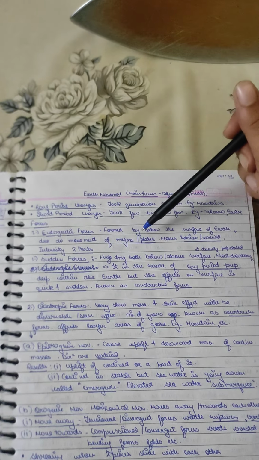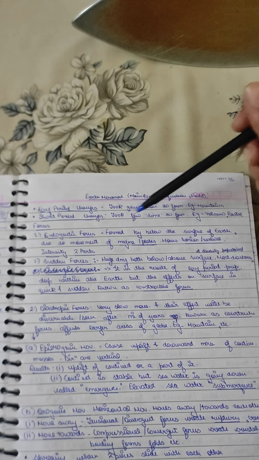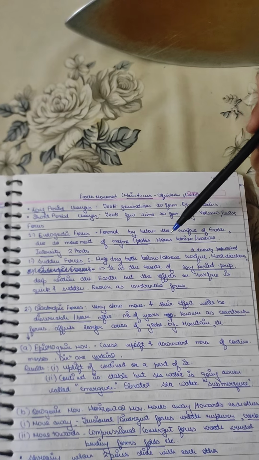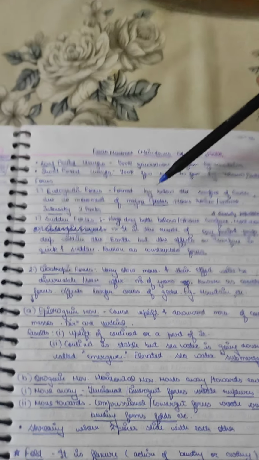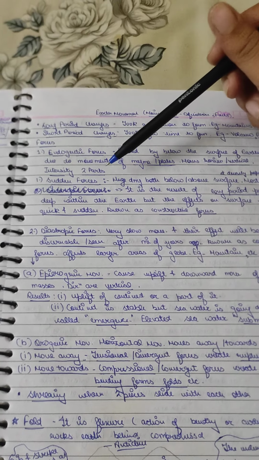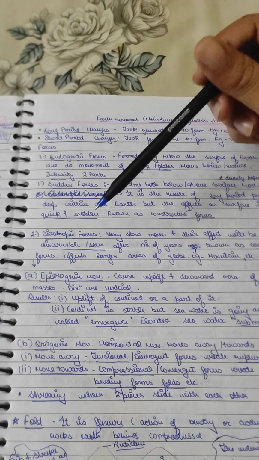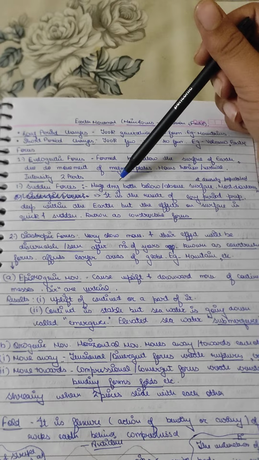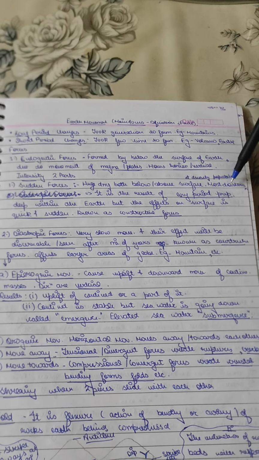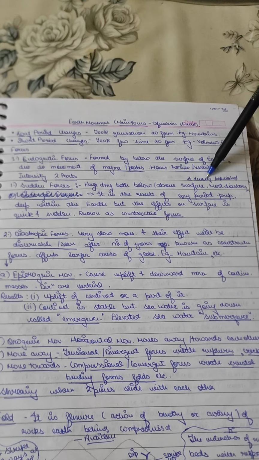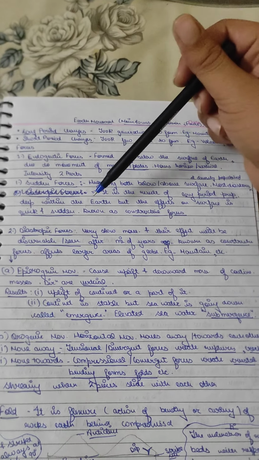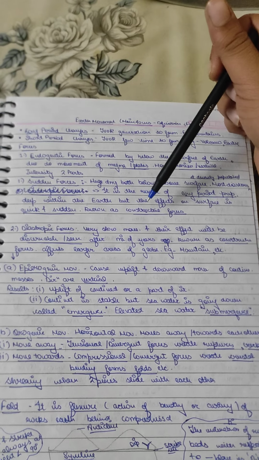First, endogenic forces are formed below the surface of the earth due to the movement of magma and plates, and move horizontally or vertically. By intensity, they are of two parts, sudden forces and diastrophic forces. Sudden forces cause huge damage both below and above the surface, most disastrous in densely populated areas. They originate deep within the earth, but their effects on the surface are quick and sudden, known as destructive forces.